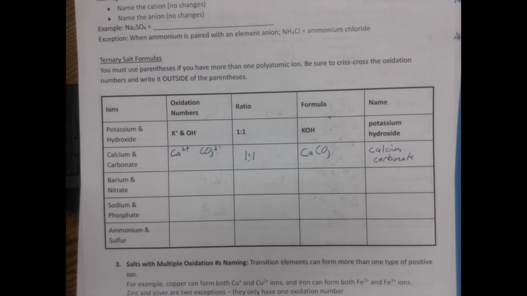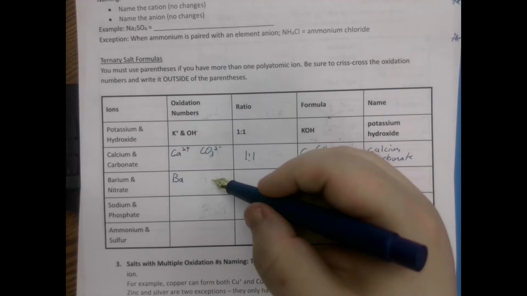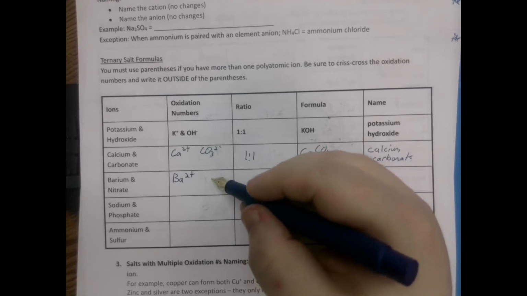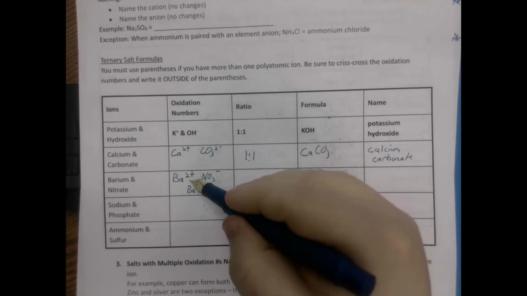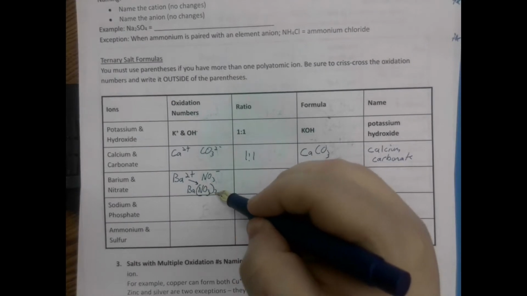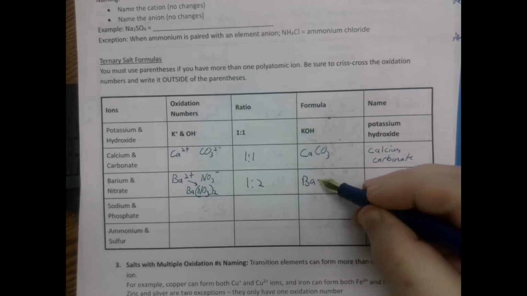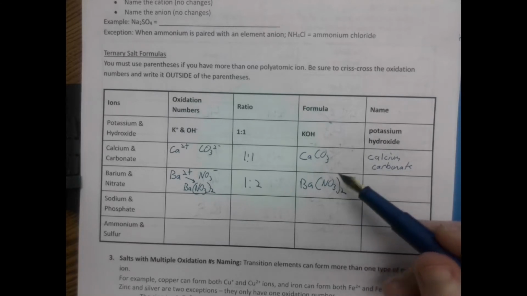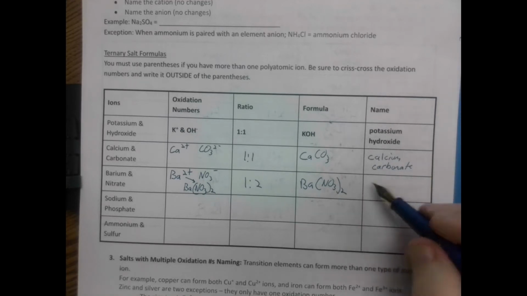Barium and nitrate. So barium is 2+. What's the formula for nitrate? So doing the crisscross method, the 2 is going to go on this entire thing. The 1 we don't have to write down. So this is a 1-to-2 ratio. So this tells you there is 1 barium atom, 2 nitrogen, and 6 oxygen. Barium nitrate? Yes, barium nitrate.